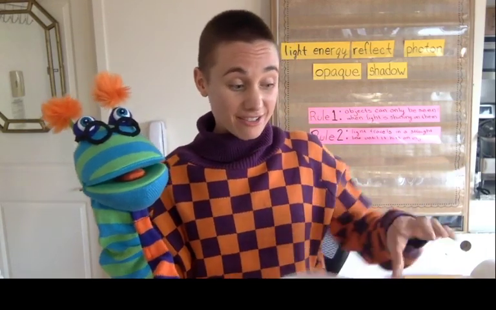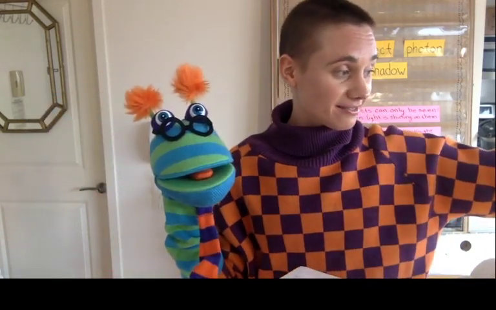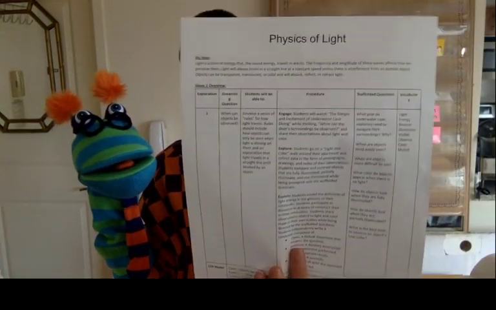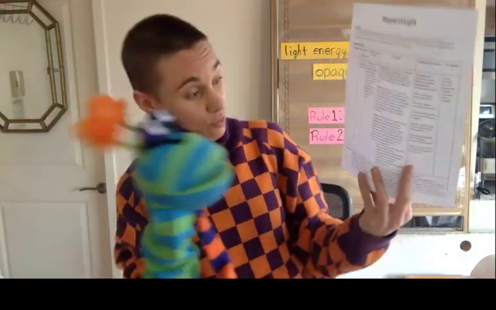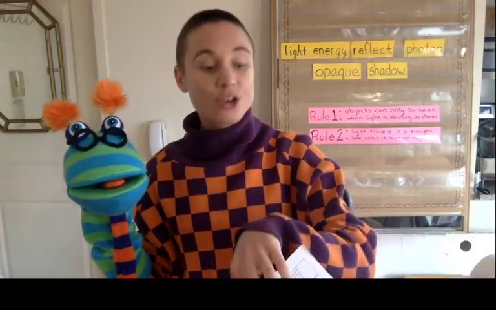Everyone should have this document that I have been reading off of. It was sent to all of the families. So also, if you need additional support and you want to see those conclusions I just read to you, you can go and access it in this document. Please email me if for whatever reason you do not have access to this document because it's very important to have.